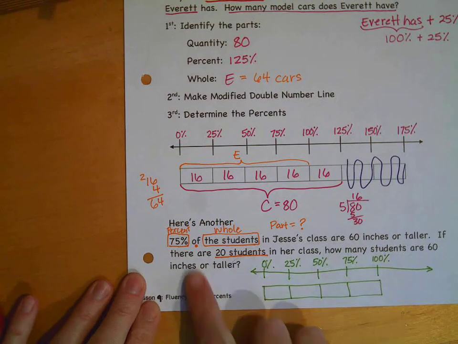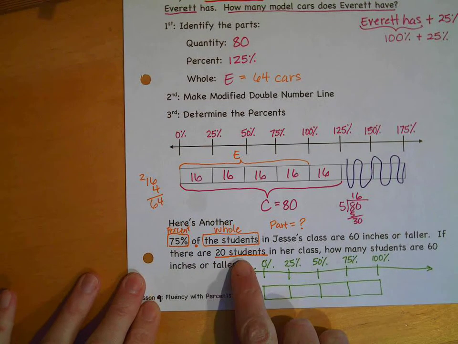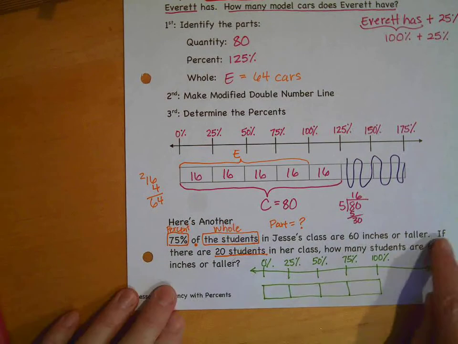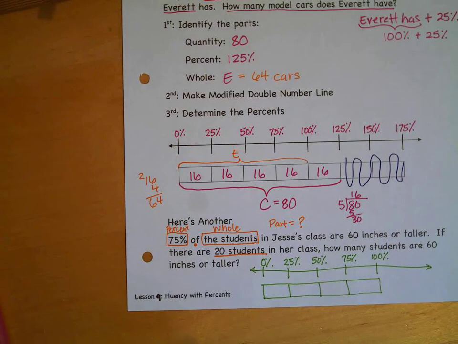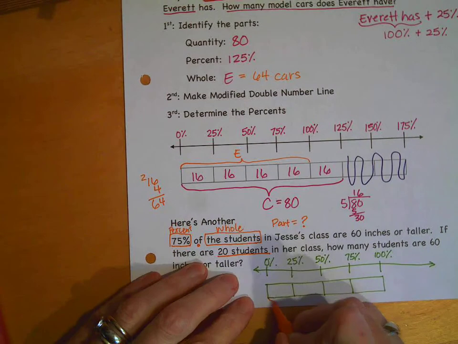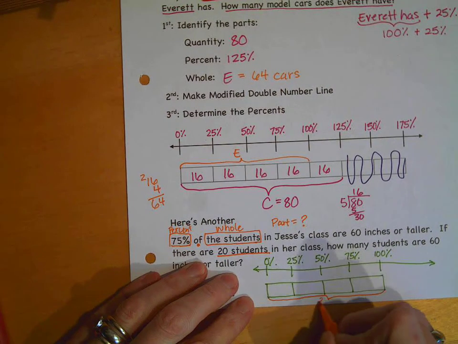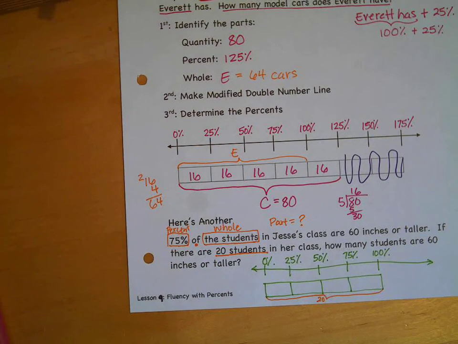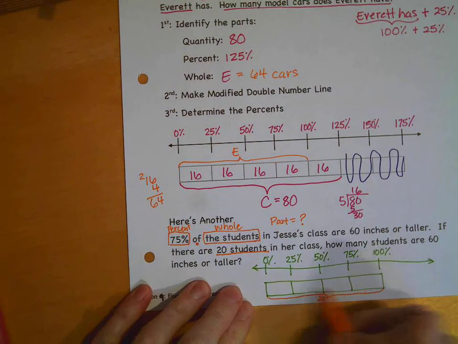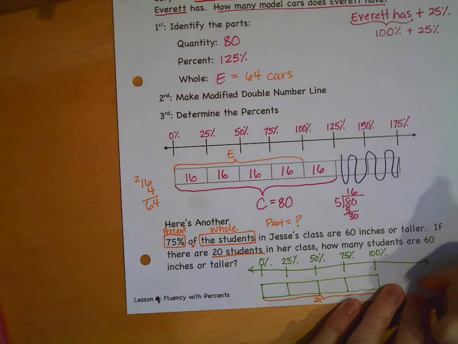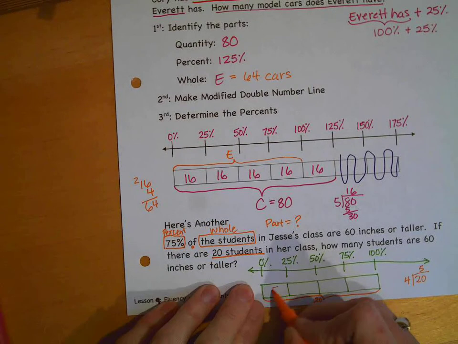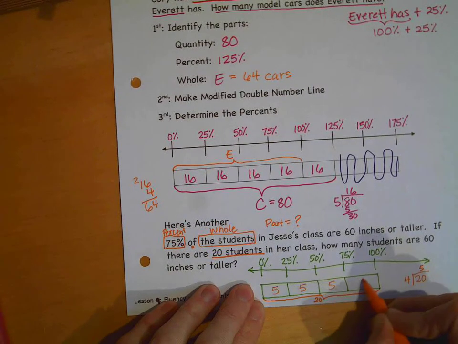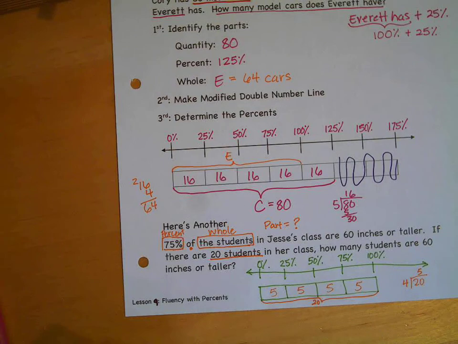So 75% of them. If there are 20 students in her class, that means all of the kids in her class. Well, this we already decided was the whole. So we know that this entire thing on our tape is 20 students, right? Because it says the total number of students in her class. So we count 1, 2, 3, 4. Now we have to take 20 divided by 4, and we know that 20 divided by 4 is 5. So now I have to put 5 in each section of the tape.